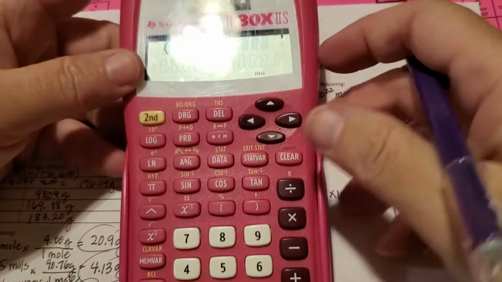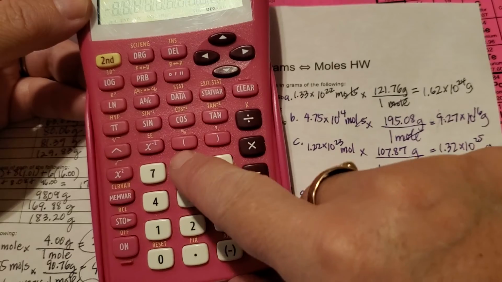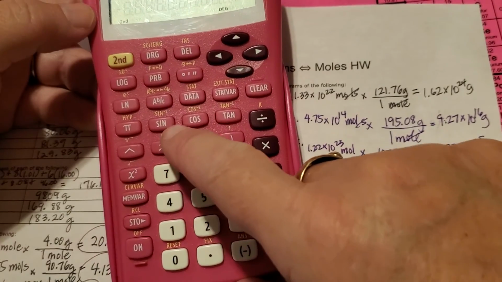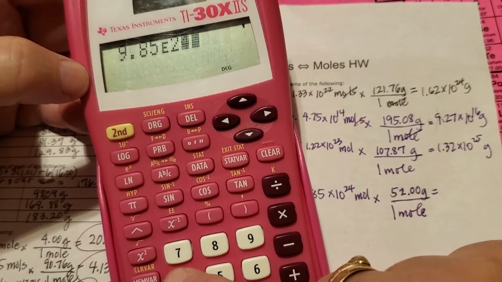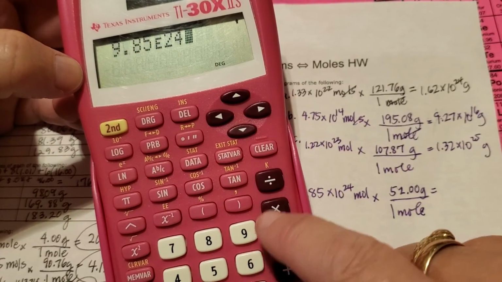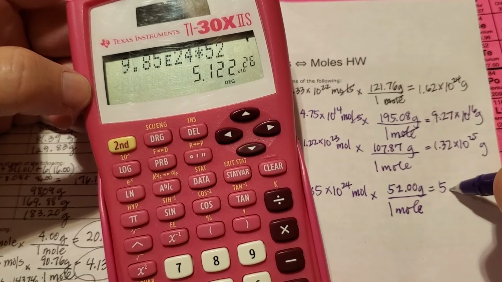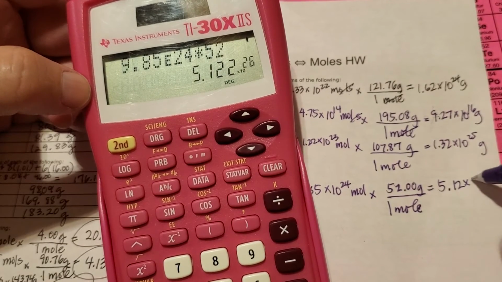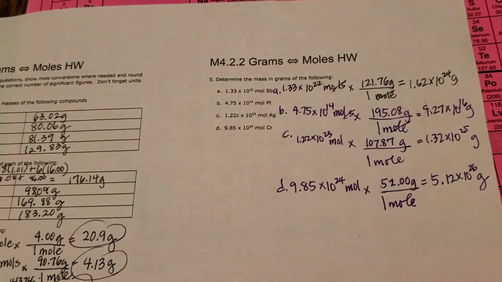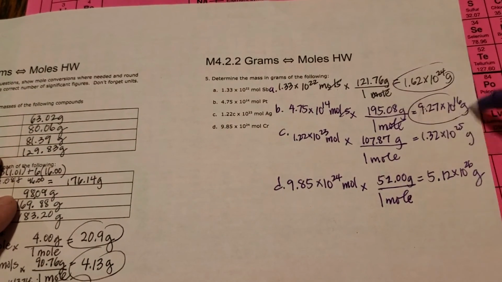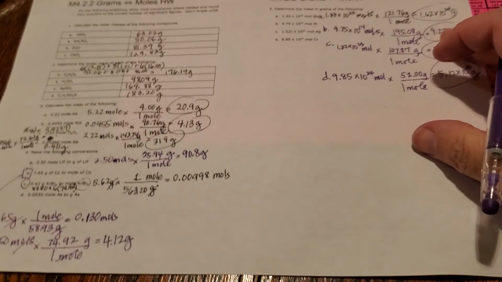Okay, again, 9.85, second function exponent, 24, times 52. So 5.12 times 10 to the 26. All right, that's a wrap for homework 4-22 grams to moles.